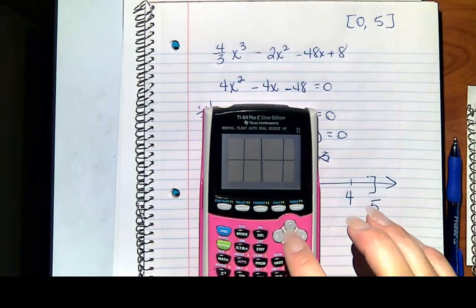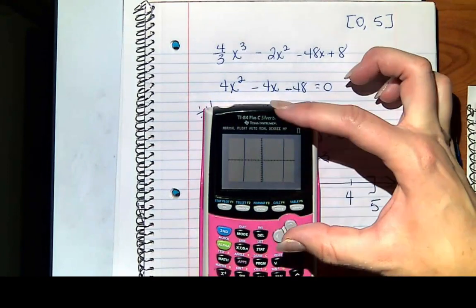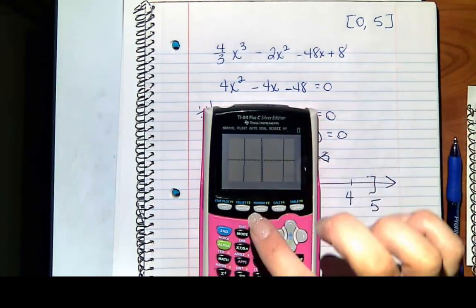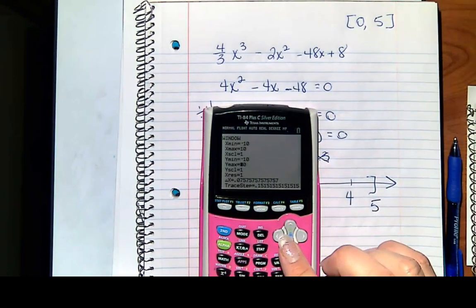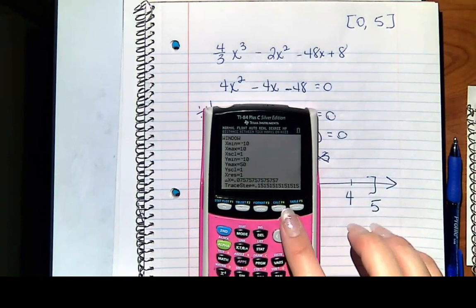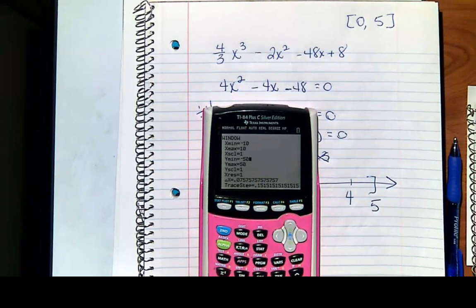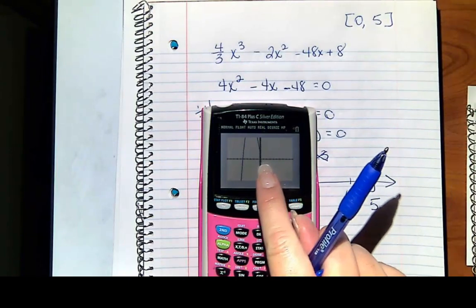I would like to know, first of all, I really can't see what's going on here, so I'm going to change my window. I need to make it squish in this way. So I need to adjust the y's. So my y max, I'm going to make into a 50 because I don't know how far it goes. And I'm going to make my y min a negative 50. And just try it again and see what happens. Just because I want to see a better picture. And remember, I only care about between 0 and 5.